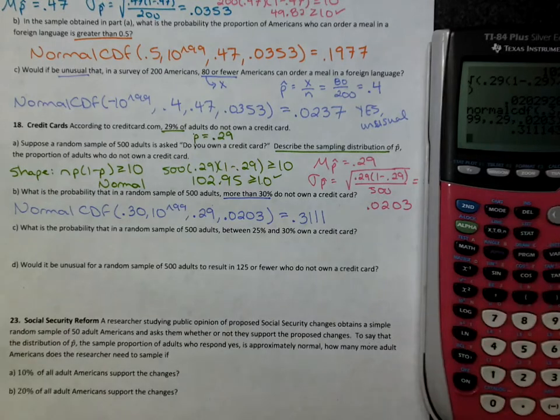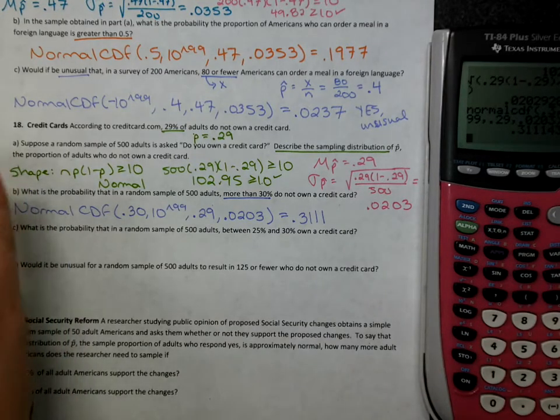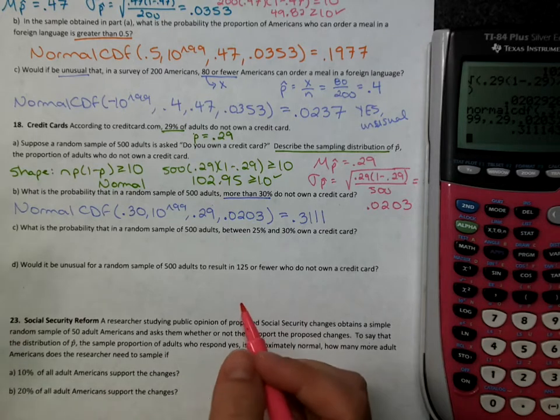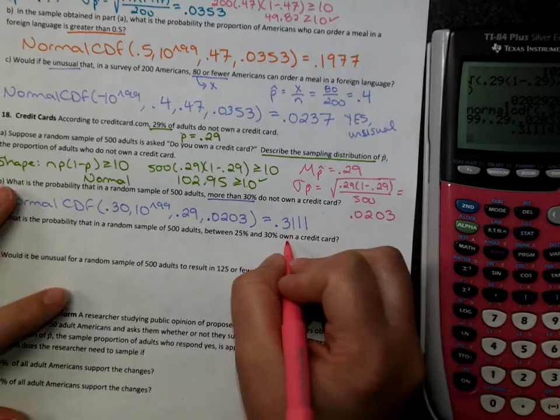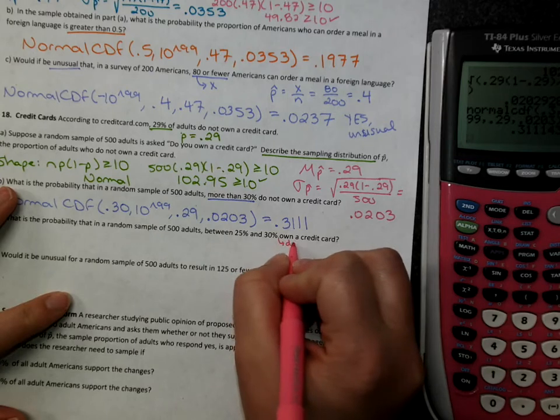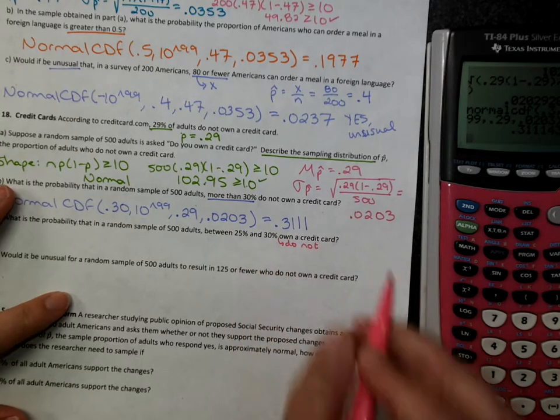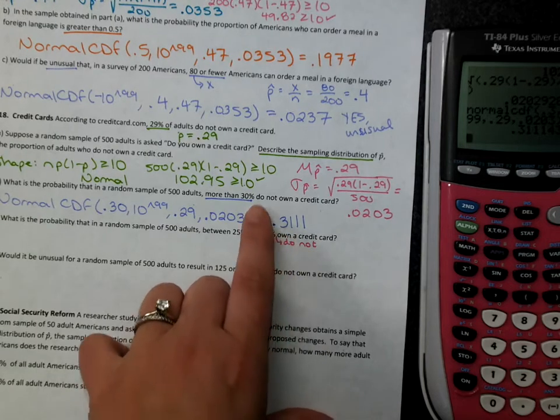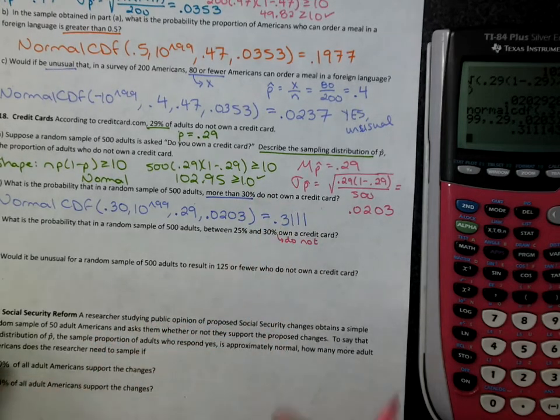Part C, what is the probability in that same random sample size between 25% and 30%? That should say do not own. There was a typo in the old edition. I don't think it carried over. It should say do not own a credit card. So we're focusing on do not own.